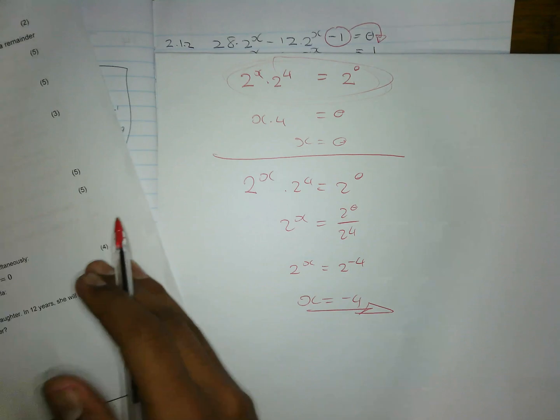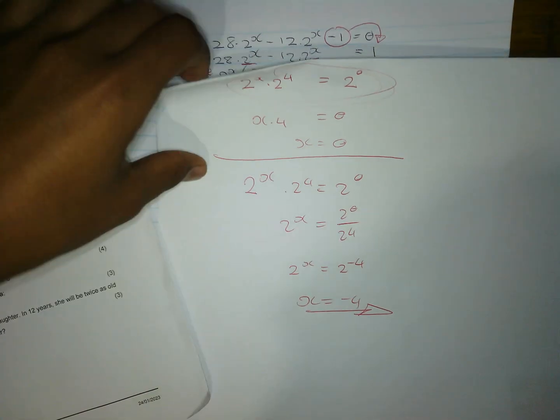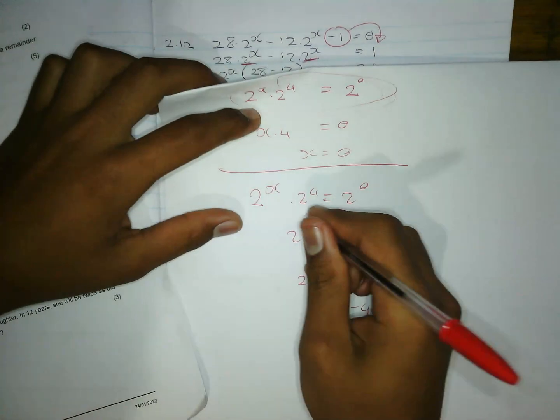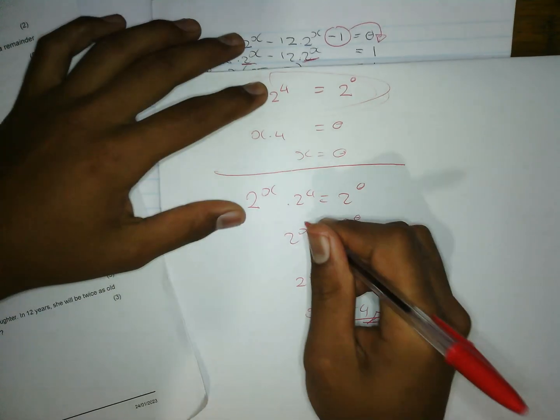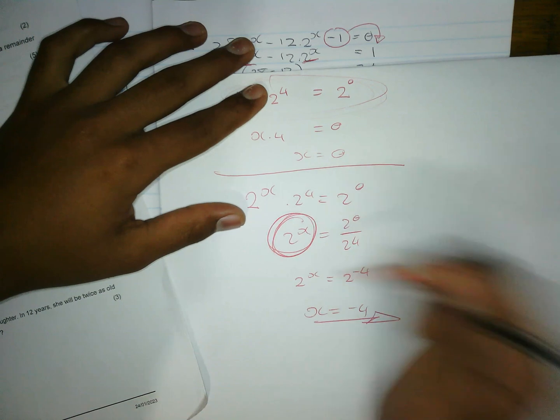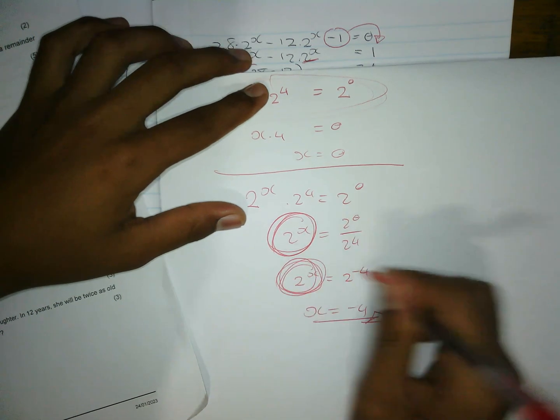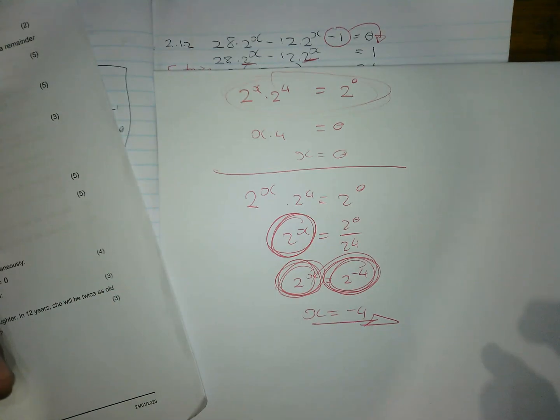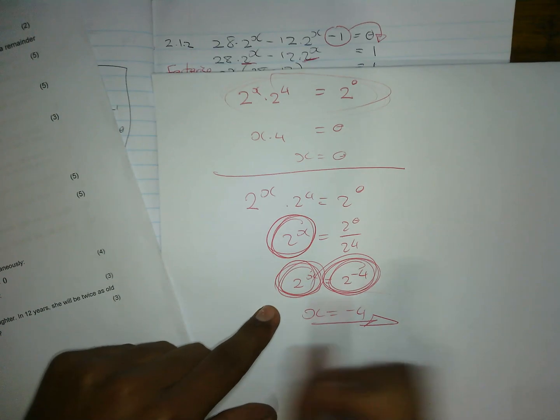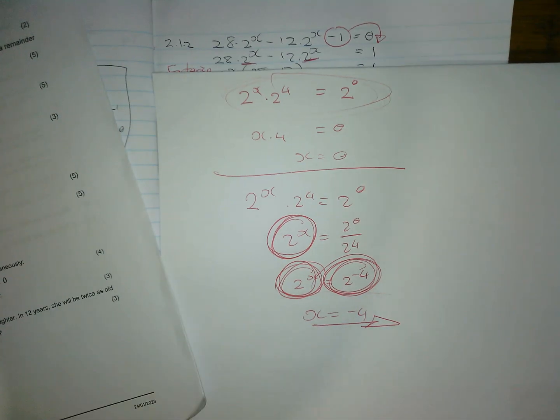You can only set the bases equal to each other if this is alone and this is alone. When you know you've simplified it to the point where they're all alone and the bases are the same, then you can set them equal to each other and drop the bases.